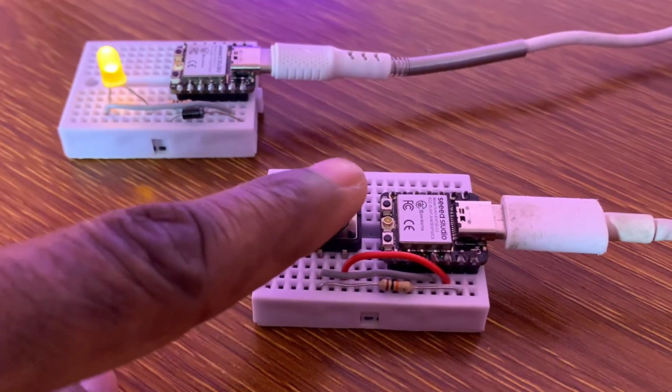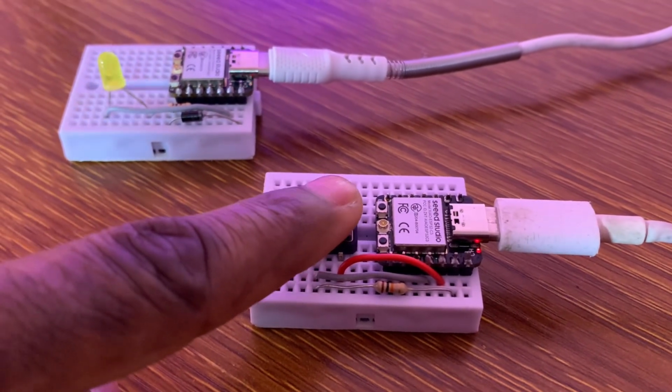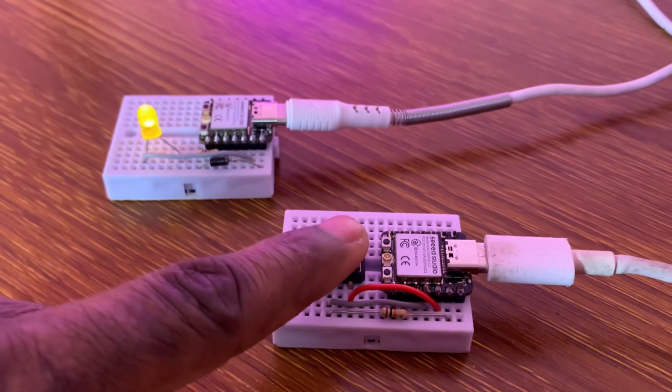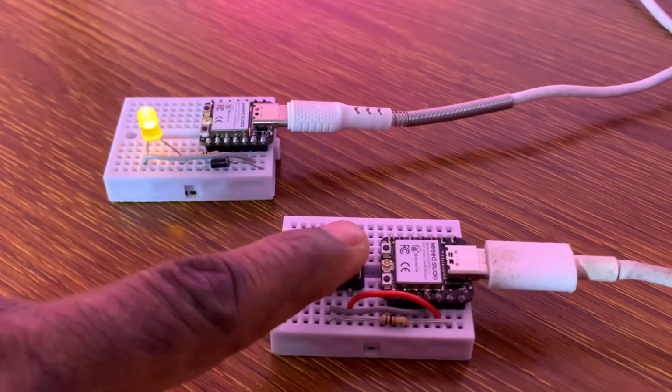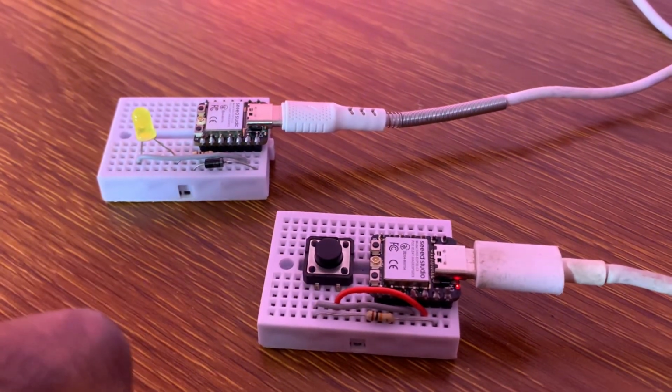Now if I press the button connected to the sender board, the LED on the receiver board will turn on.